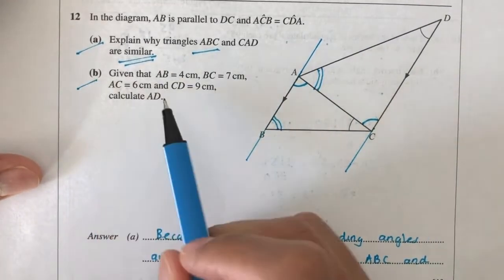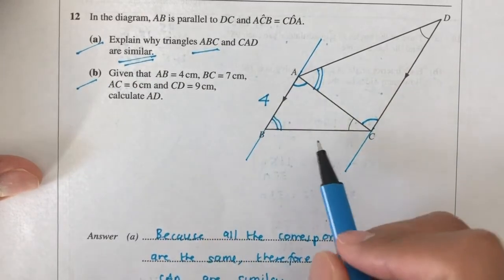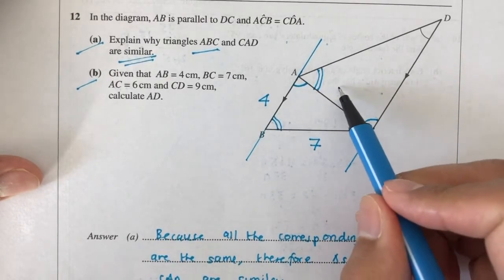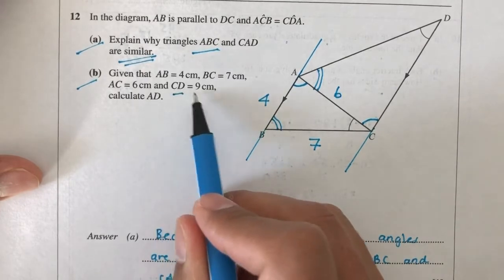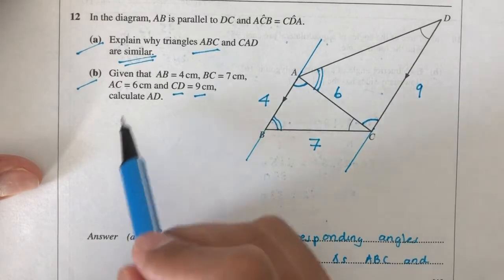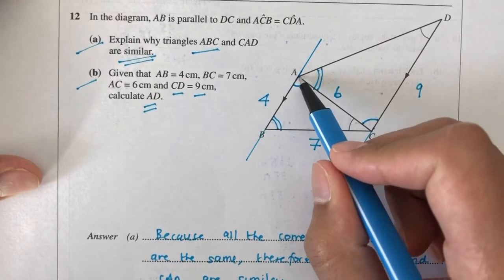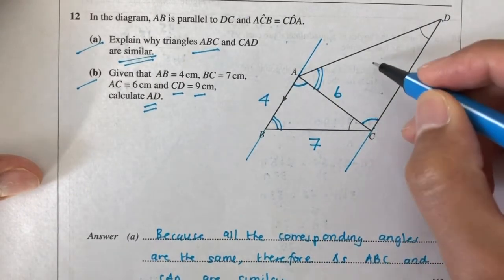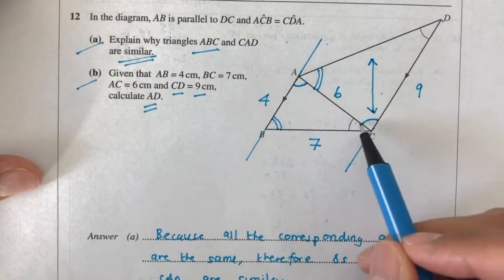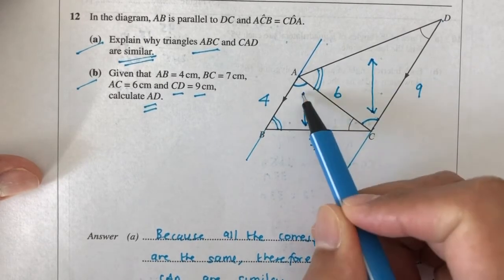Now part B, given that AB is equal to 4, BC equal to 7, and AC is equal to 6, and CD equal to 9. So find the size of AD. So AD is this one. So as you can see, the side AD corresponds to this angle. So this is the side corresponding to this angle. So how about this one? So this angle is the same as this one. It is corresponding to the side 7.